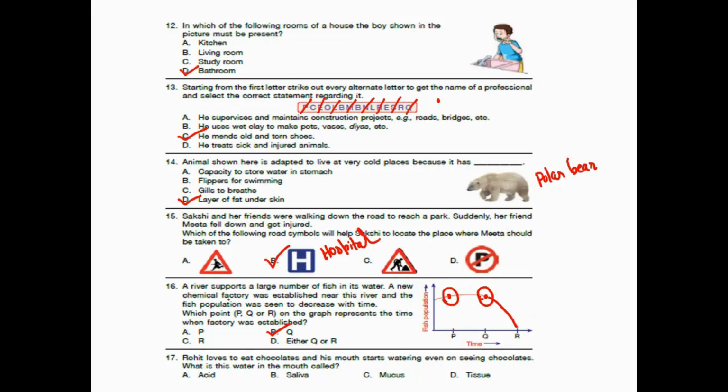Coming to question number 17. The 17th question says, Rohit loves to eat chocolate and his mouth starts watering even on seeing chocolate. What is this water in the mouth called? This water is called saliva. So, B is the correct answer.